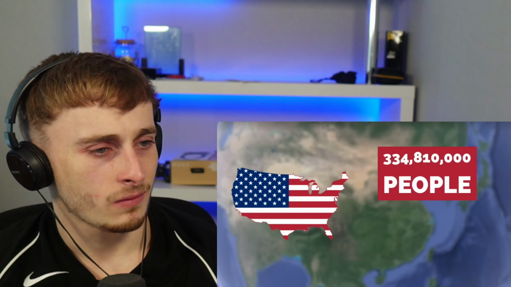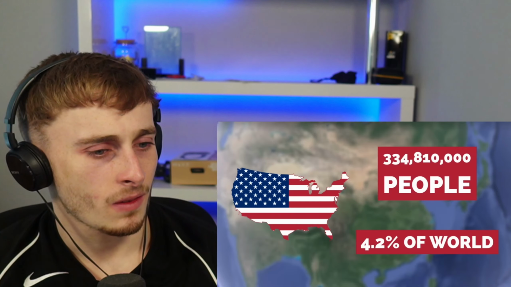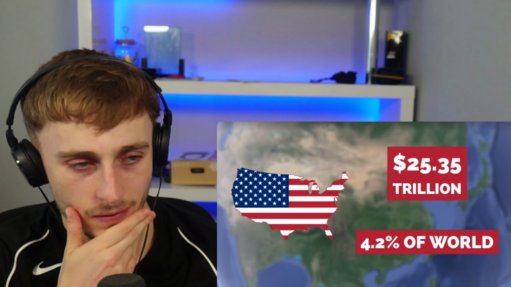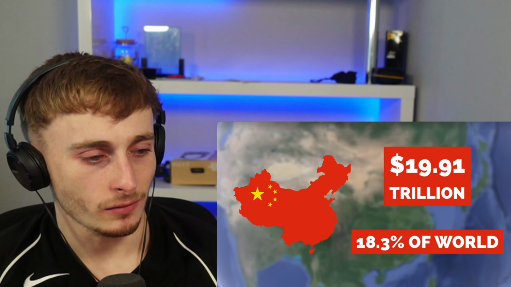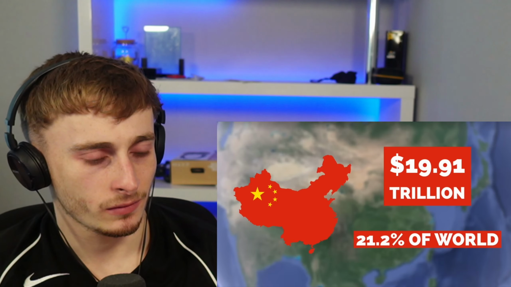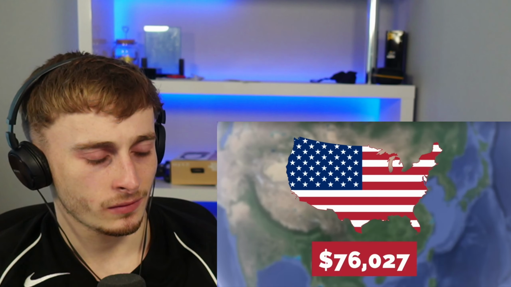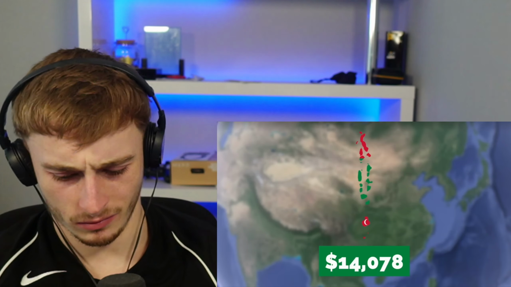Now, while the US population only accounts for around 4.2% of the global population, its GDP accounts for about 27% of the global economy. China's population accounts for 18.3% of the global population, while its GDP accounts for about 21.2% of the global economy. The GDP per capita of the United States is over $76,000, making it similar to places like Denmark, Iceland, and Singapore. The Chinese GDP per capita of over $14,000 makes it comparable to places like Chile, the Maldives, and Romania.